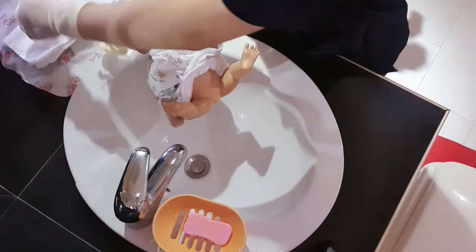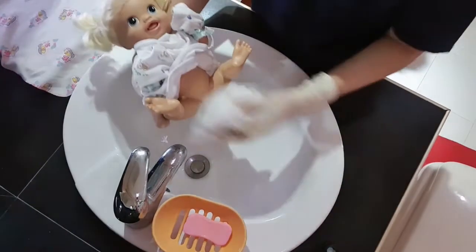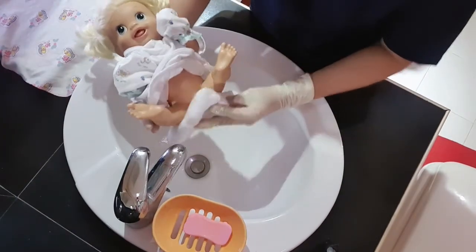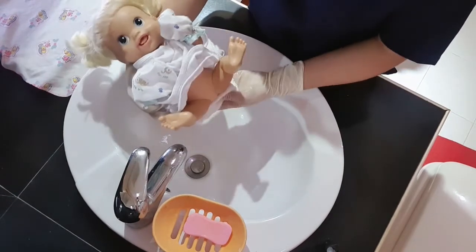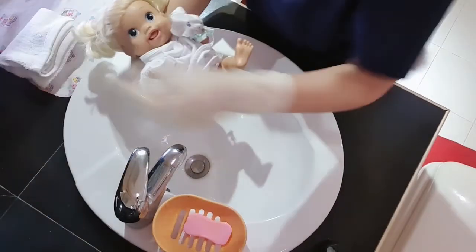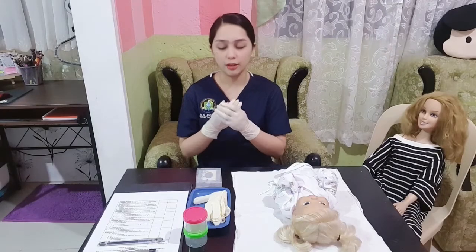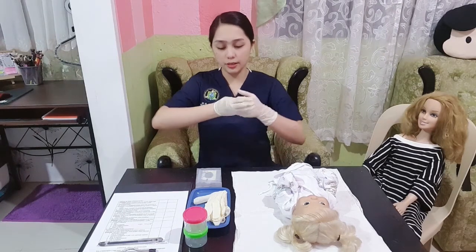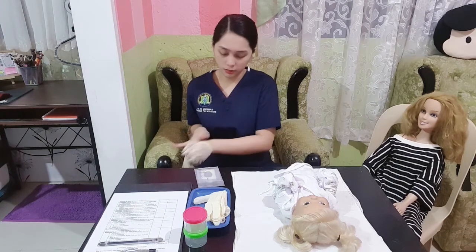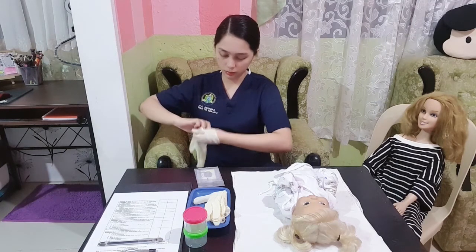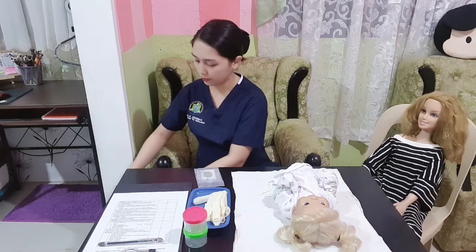Then, dry the perineal area thoroughly. This is to ensure that the urine collector will stay in place. Now I will be changing my gloves. I will remove and discard my gloves, and will be performing hand hygiene. This reduces transmission of microorganisms.